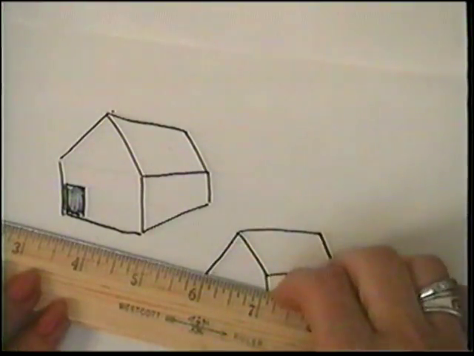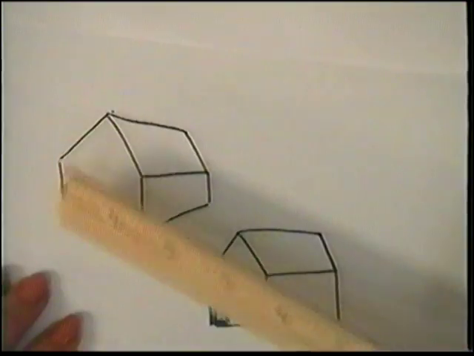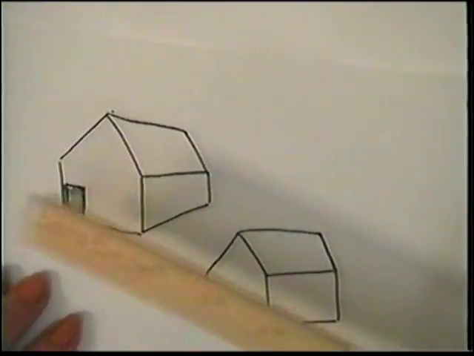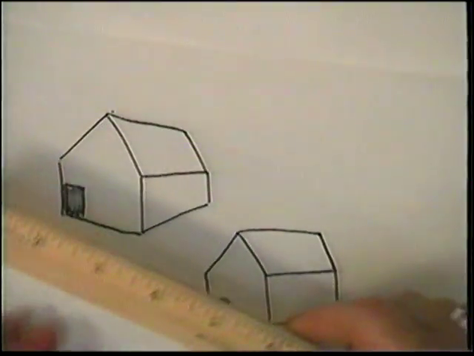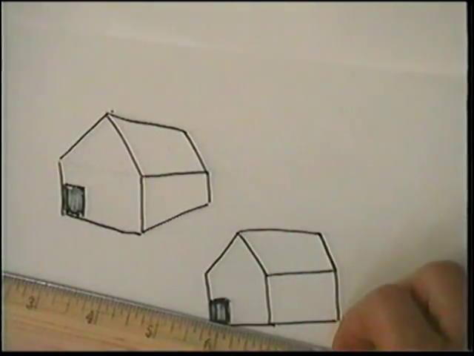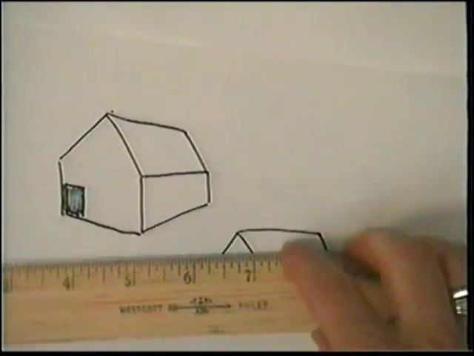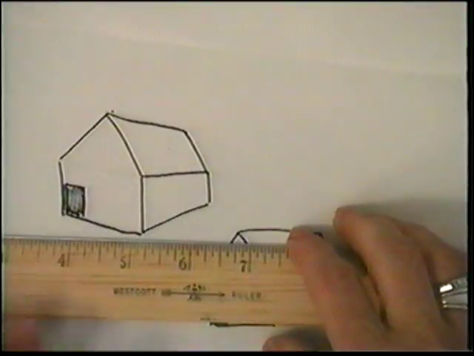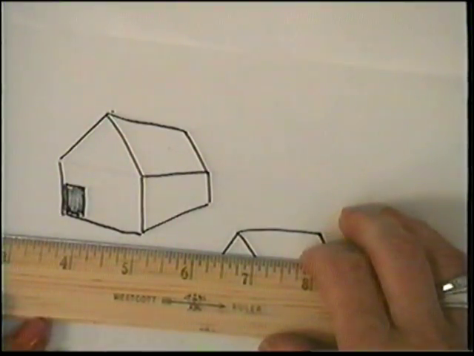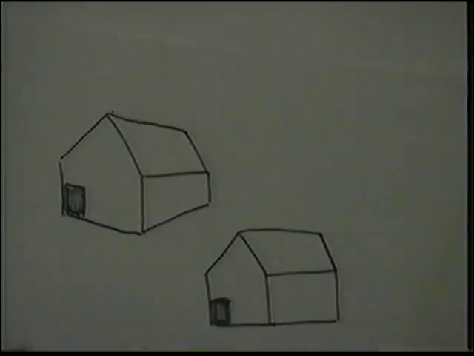Now this barn happens to be sitting in a way that both sides recede, and so you have a slight diagonal on both sides of the barn. When you're looking at a picture, if you just take your ruler and line it up with some of the edges, you'll be able to tell if there's some perspective going on in the painting.